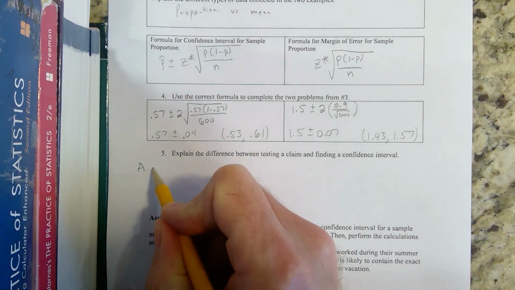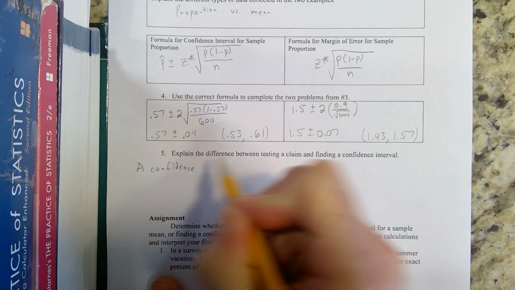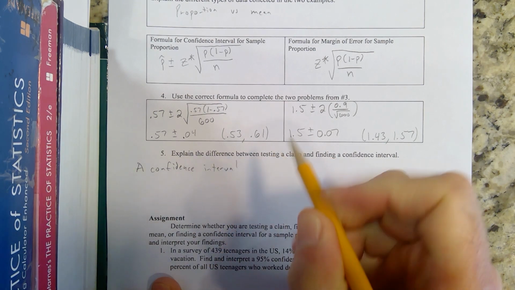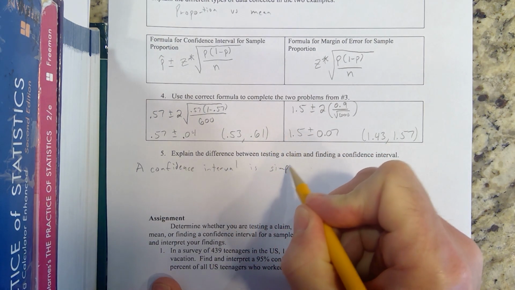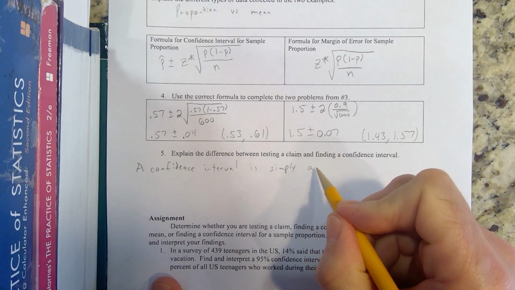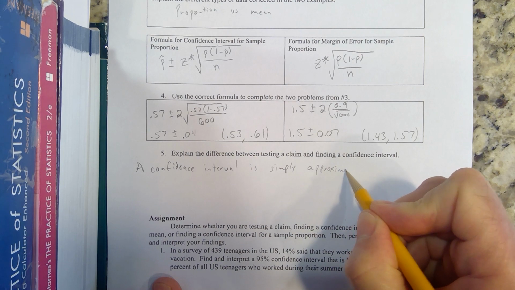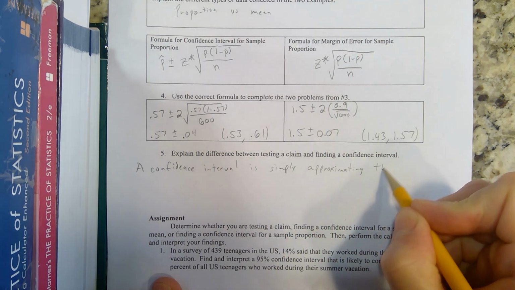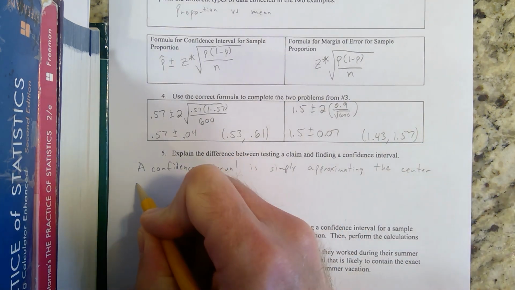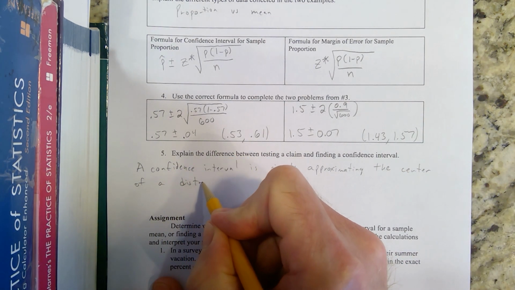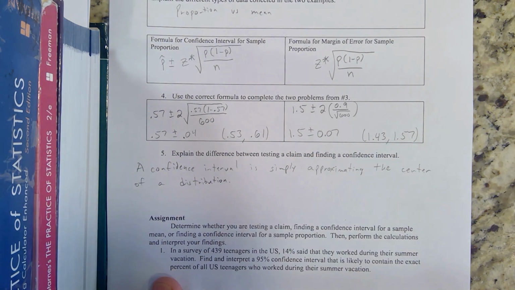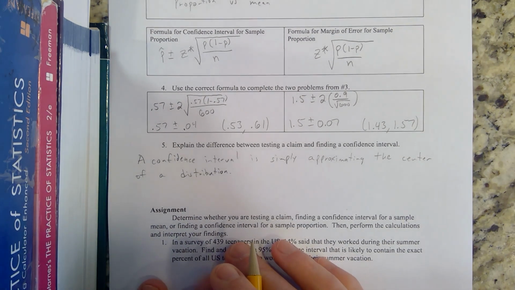So a confidence interval is simply approximating the center of a distribution. Okay. There was no claim, there was no argument trying to be settled. We were just saying, it's probably somewhere in this region that is the true percentage of people that are going to vote for this candidate, or the true number of hours that somebody's going to work on their homework on average. Okay. But a claim is different, right?